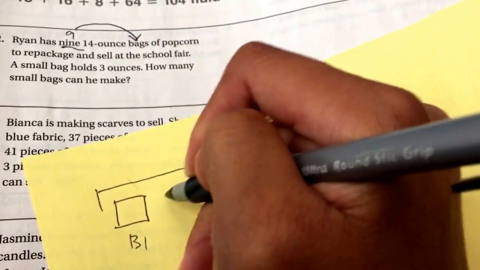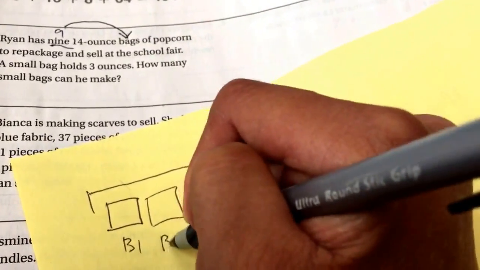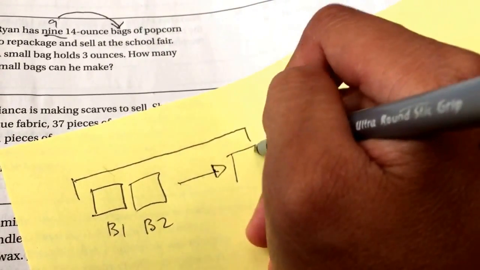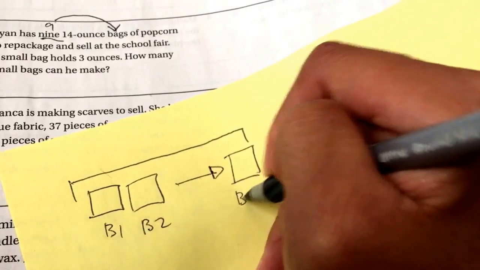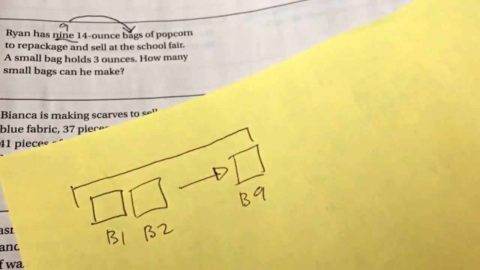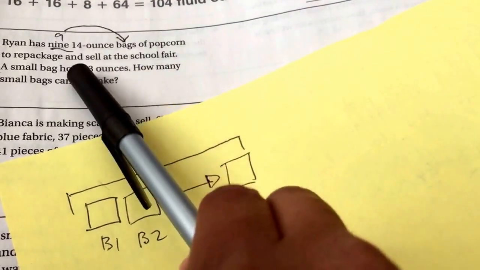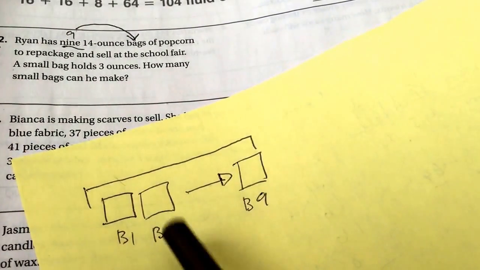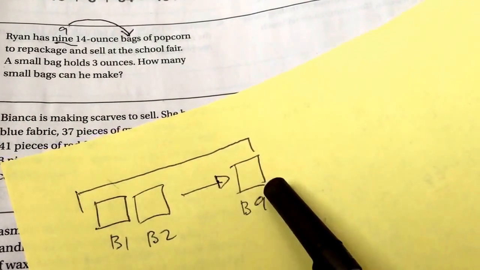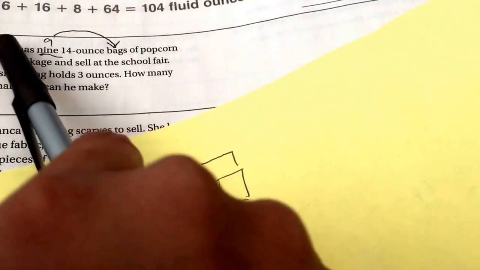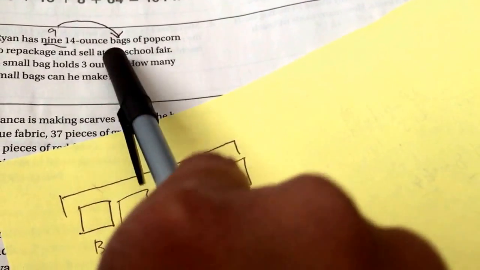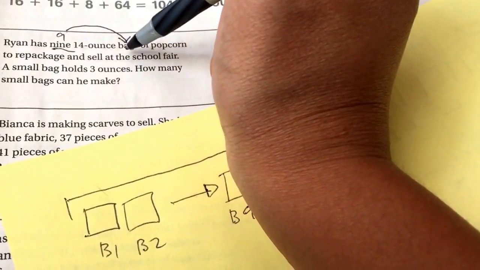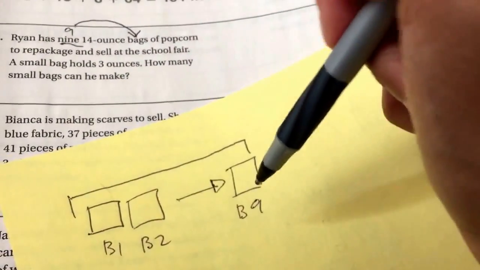This is bag 1. Bag 2. I am not going to draw out 9 boxes of popcorn, but I'm going to say that this is bag 9. So far what I know is Ryan has 9 14-ounce bags of popcorn. Bag 1, bag 2, bag 3, 4, 5, 6, 7, 8, all the way up to 9. What they mean by 9 14-ounce bags, this 9 is referring to how many bags he has. 1, 2, 3, 4, 5, 6, 7, 8, 9.